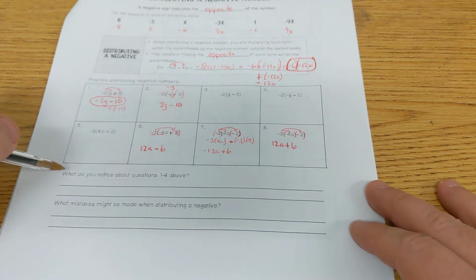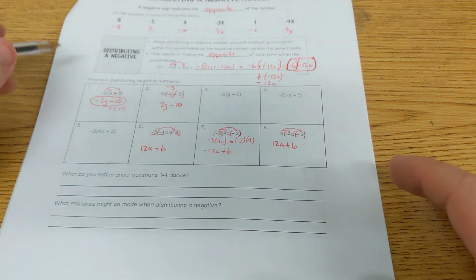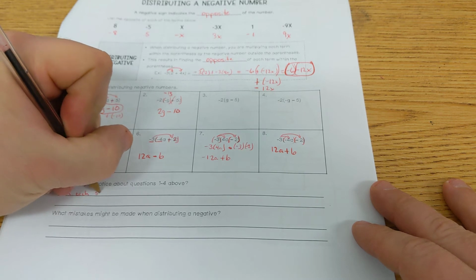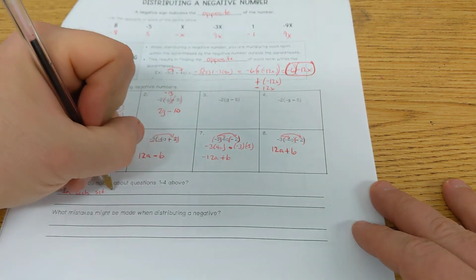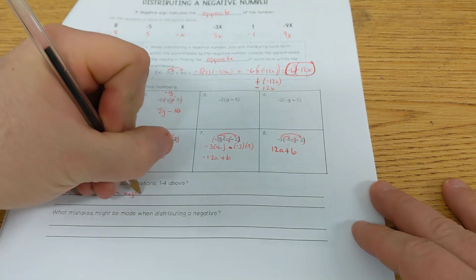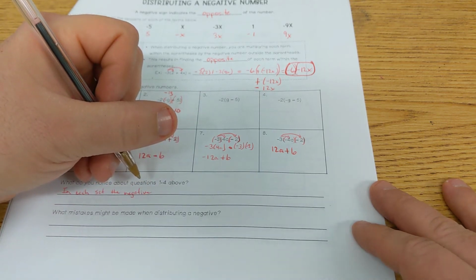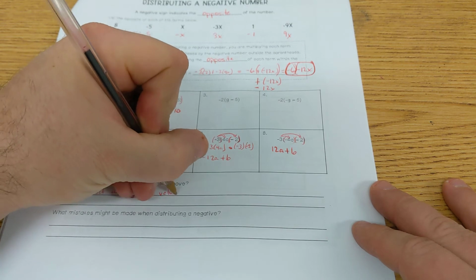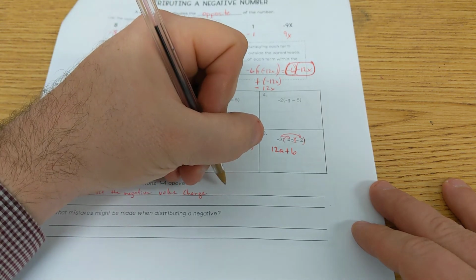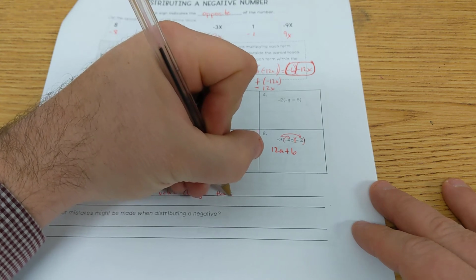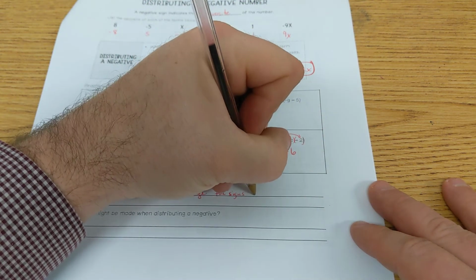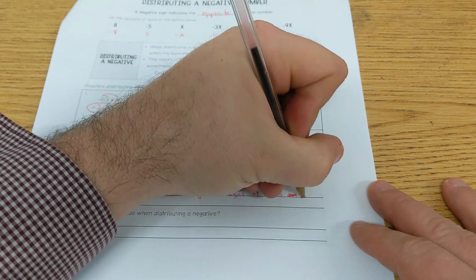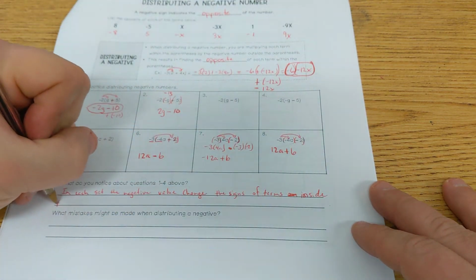Well, what I kind of notice in 1 through 4, or the ones that we have done, is that in each set, so each one, the negative value change the signs of the terms, if I can spell, inside the parentheses.